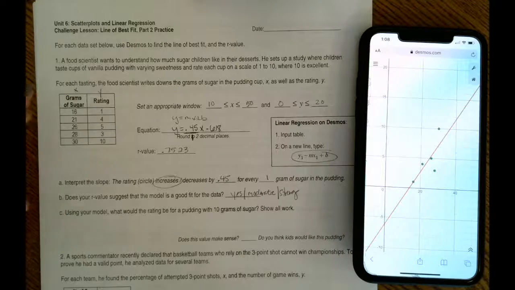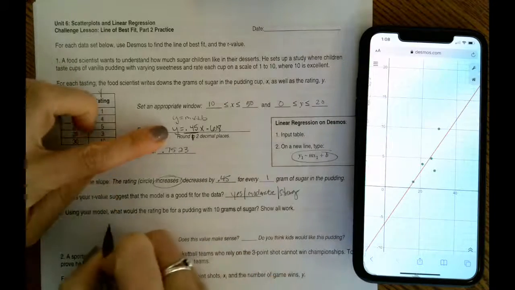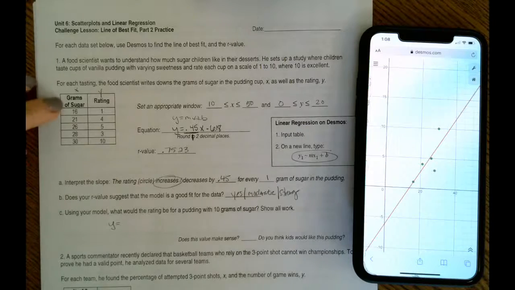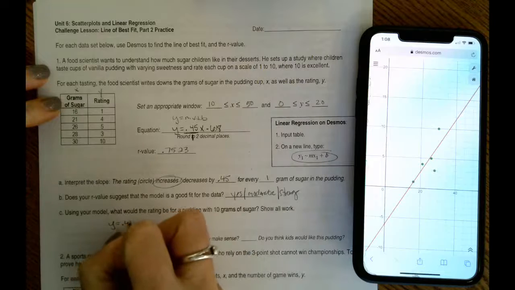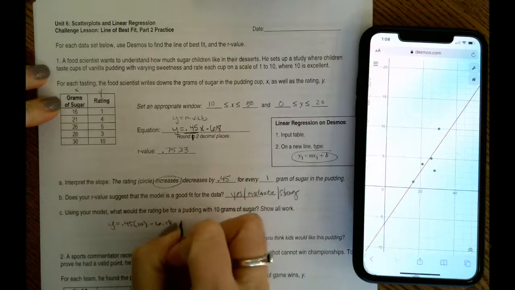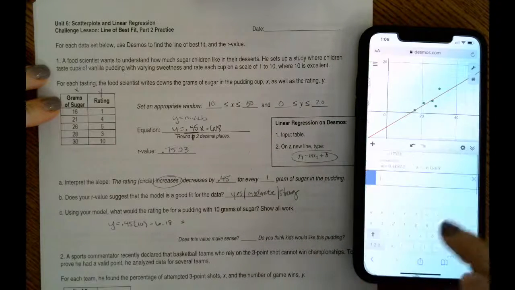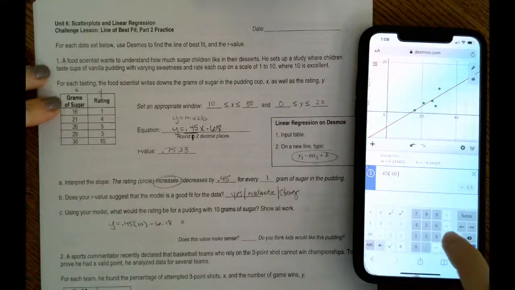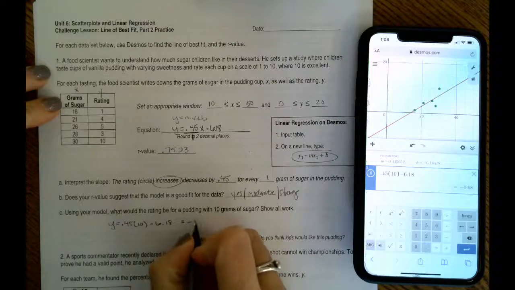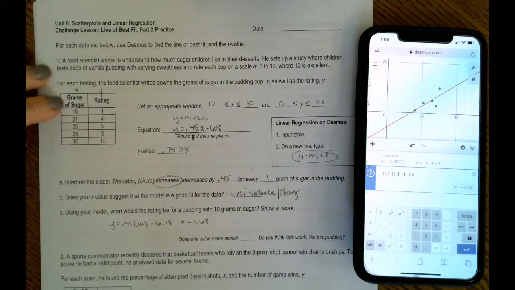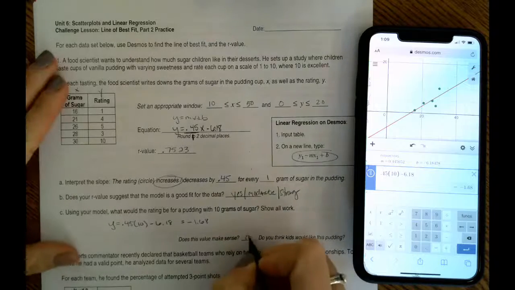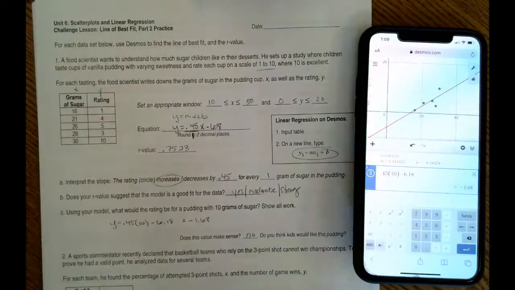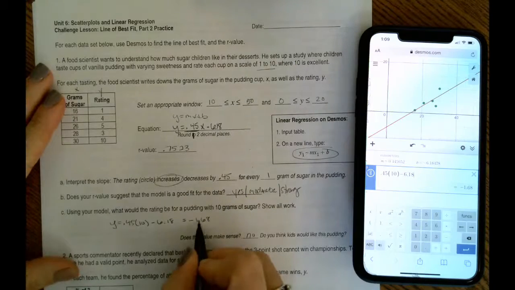Okay, using your model, what would the rating be for a pudding with 10 grams of sugar? So if we take this model that we have, our equation, we always call the equation a model. We want to know for 10 grams of sugar, which is an x value. So we're going to plug in 10 for x. Okay, I'm actually just going to use Desmos to help me out here. Okay, and we get negative 1.68. So that would be a terrible rating. But does it make sense? No, right? We really couldn't make a rating that's negative 1.68 because we can only go from 1 to 10 for our scale. So while the line of best fit can be good sometimes, it can also be a little unrealistic.